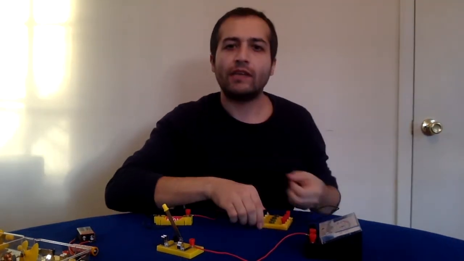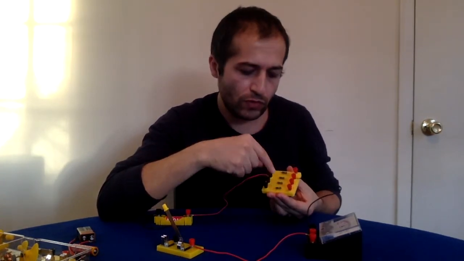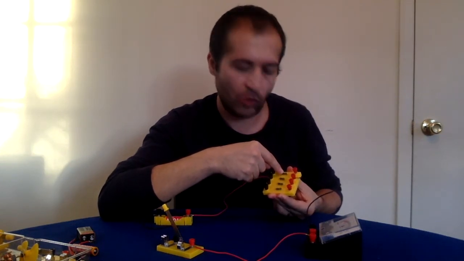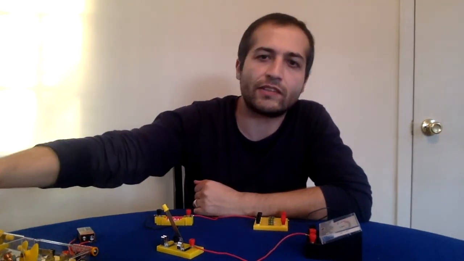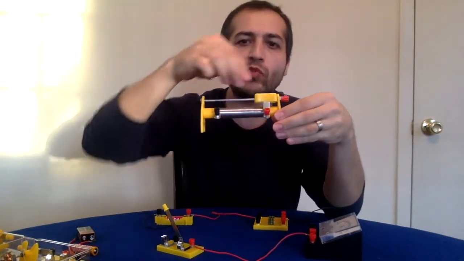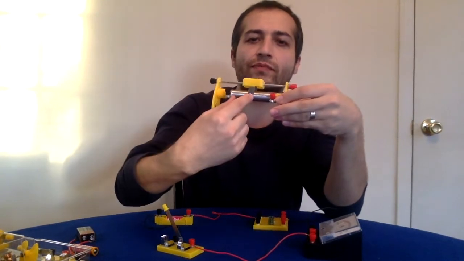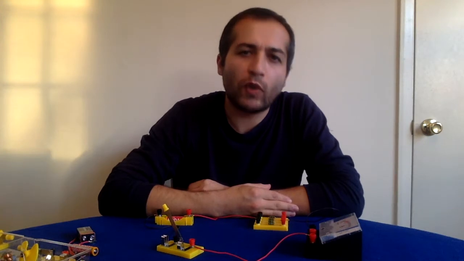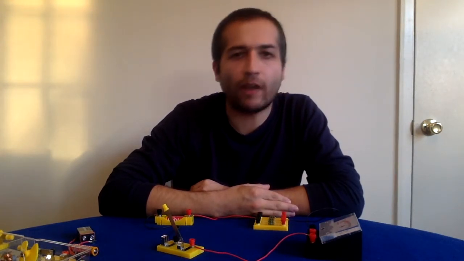For example, here I have 4 different resistors. This one is 5 ohms, this one is 10 ohms, this one is 15 ohms, and this one is 20 ohms. On the other hand, there are also adjustable resistances like this, and this is called a potentiometer. By moving this knob, you can change the effective length of the resistor, which in turn will give you a different resistance.